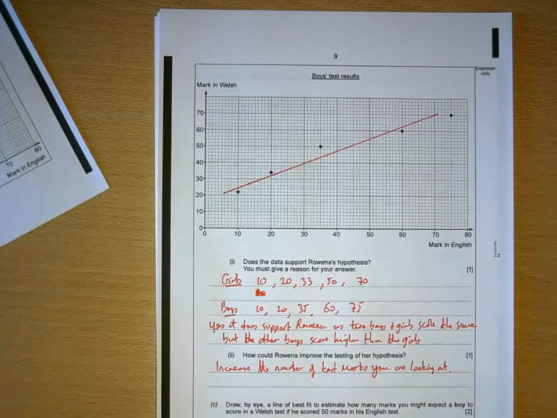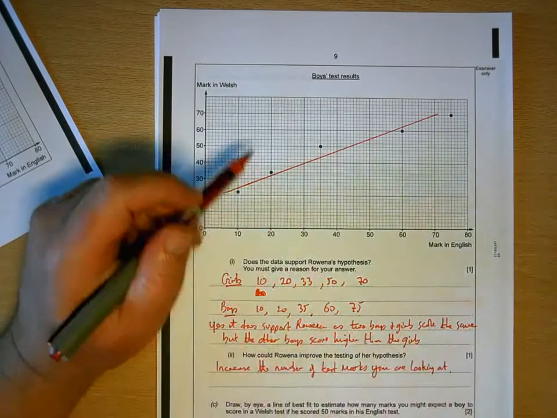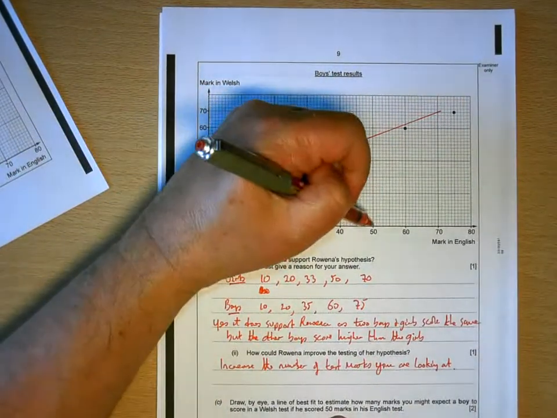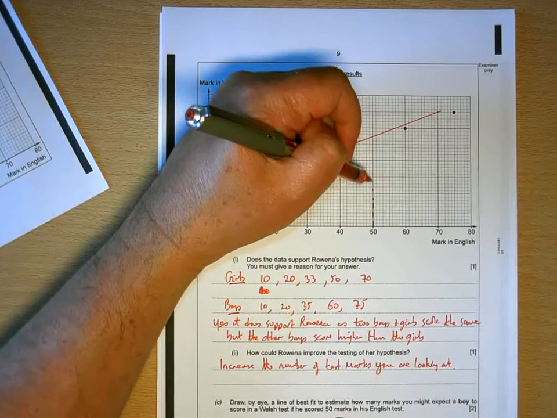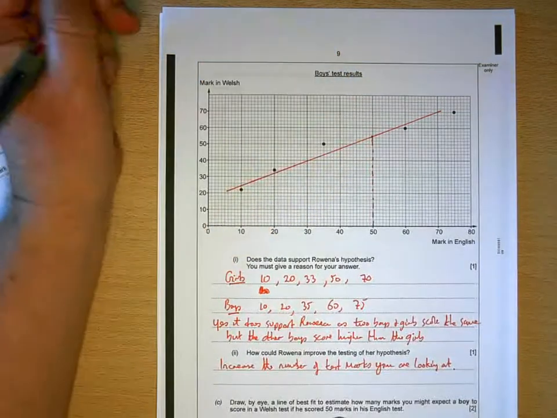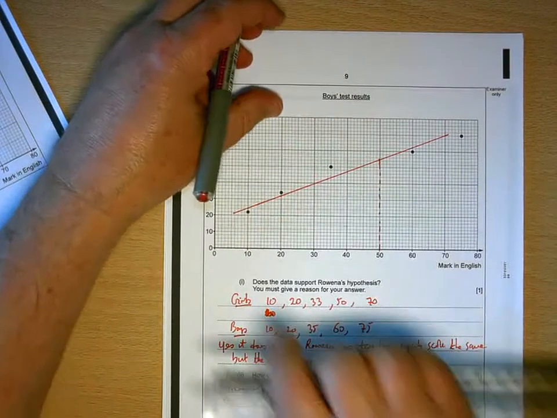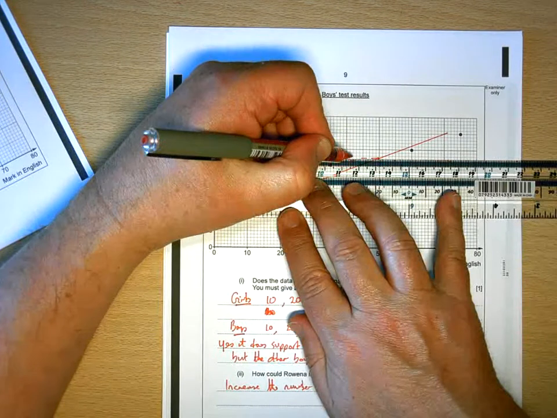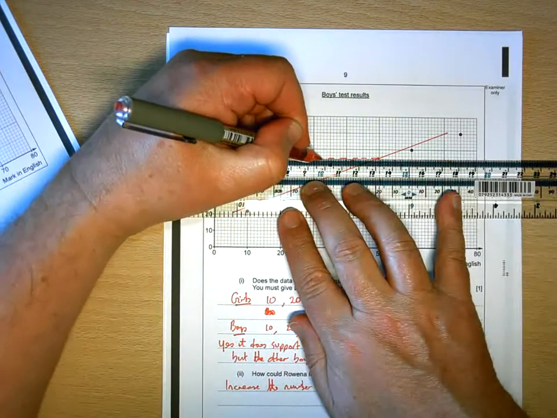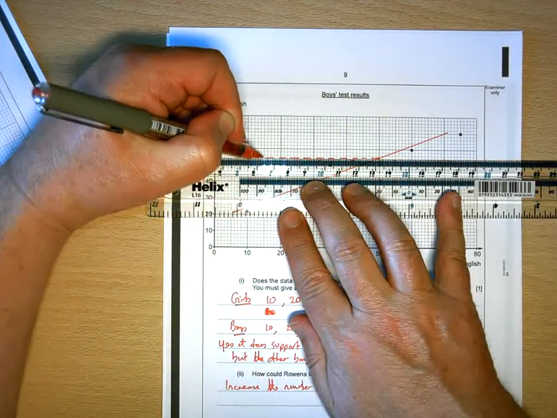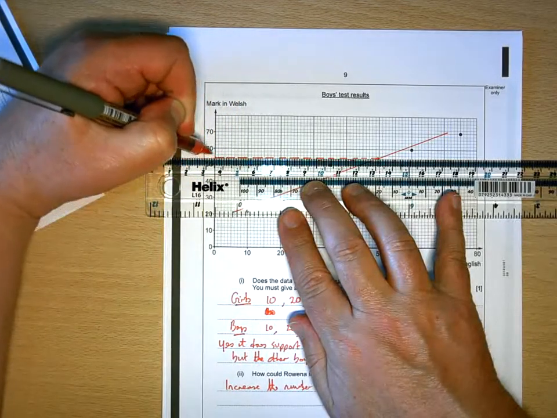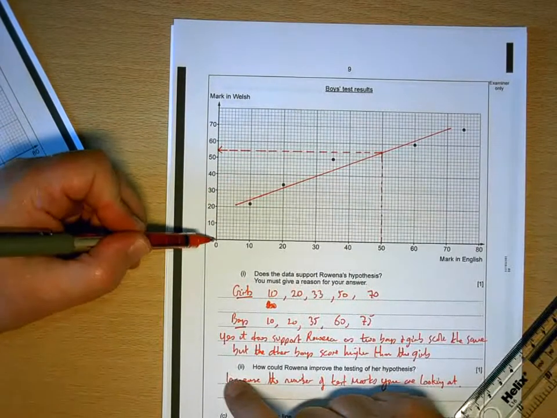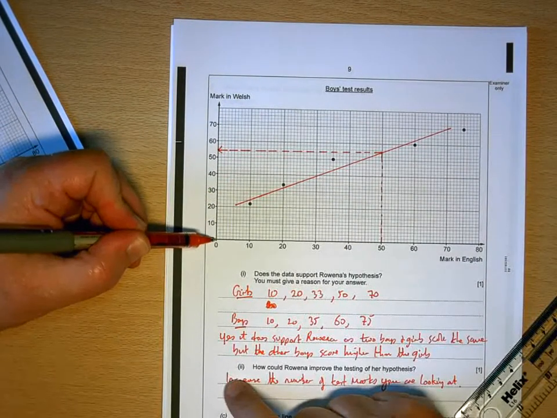Okay, it could vary slightly, it doesn't matter. And then we're looking for 50 marks. So 50 marks is here. So I'm going up from 50 marks in English to that point there, and then reading that point off the vertical axis. And on this axis, you should be able to see that it's not going up in units, it's going up in twos.